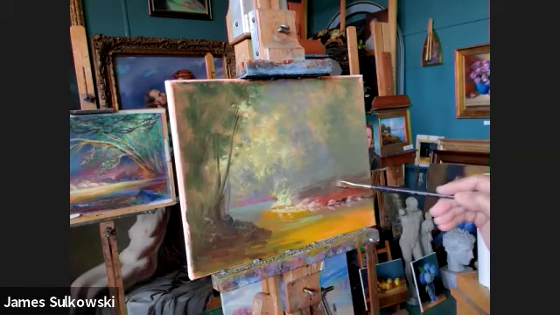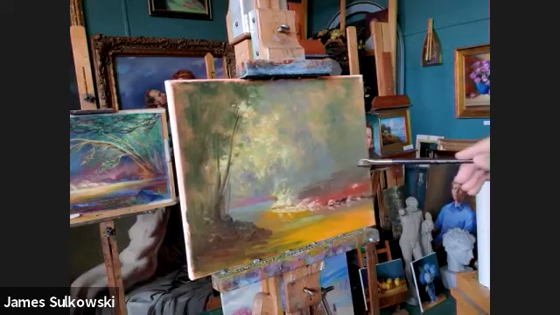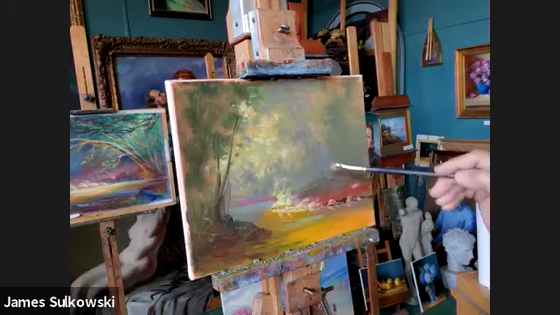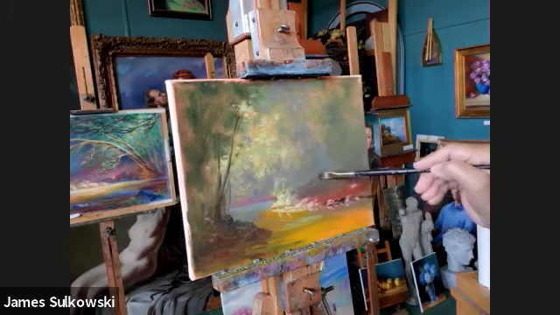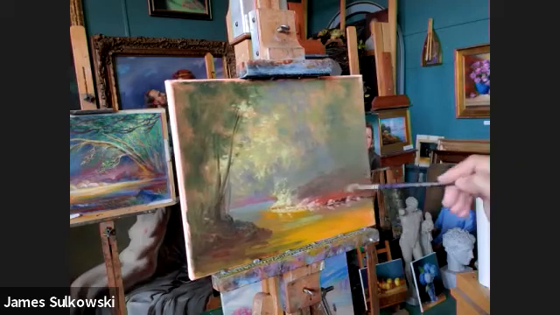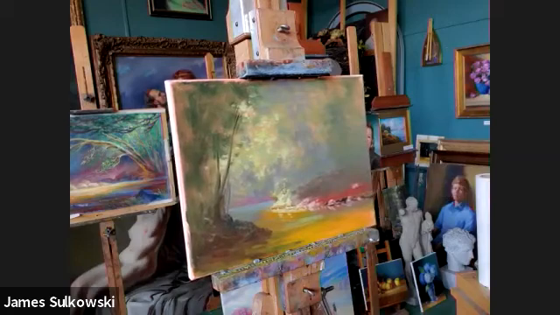So this could be the hill going up into the woods. And I'll build the woods right out of this. This is raw umber with white. See what a nice warm gray that is? Works really well.